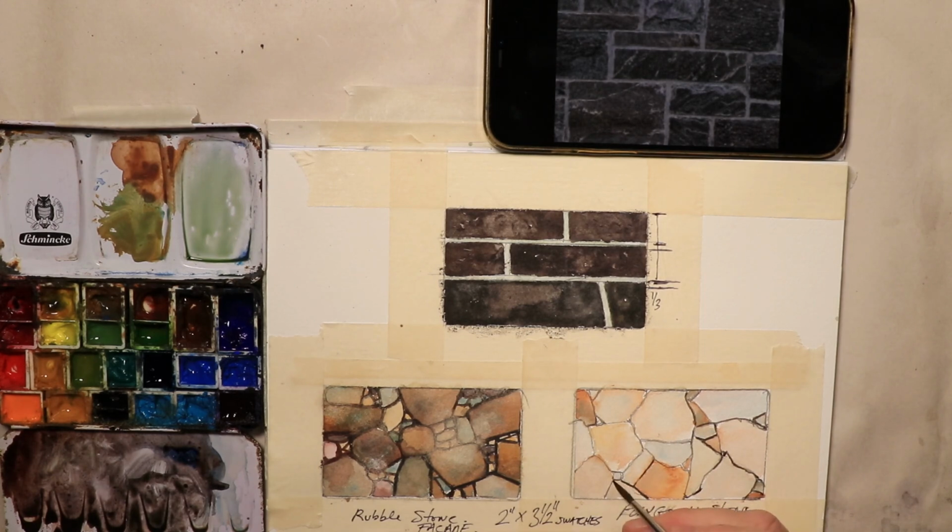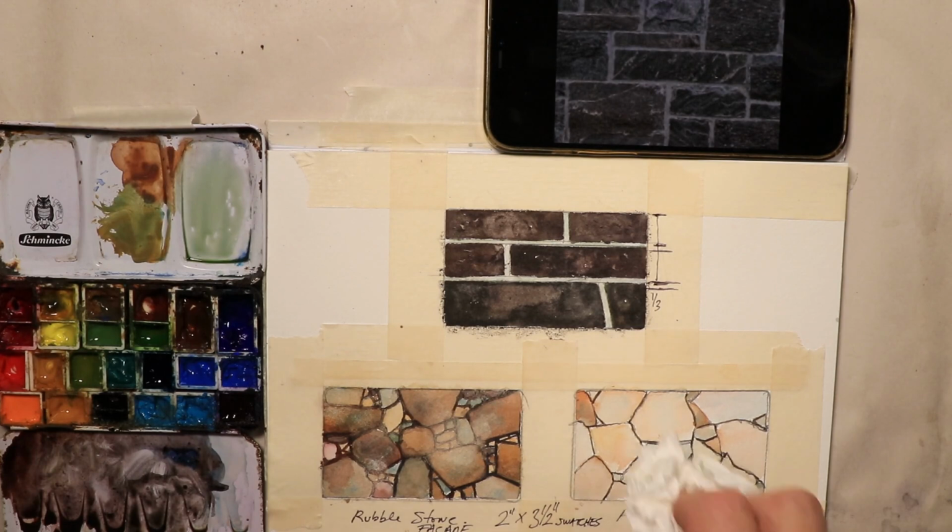This looks all right. I think it's good to kind of have this little bit of a darker line here. And again, you could leave just the pencil line there. That might be fine. But I did decide to just go in and do a little more detail here with the darker dark. And that's about it. I think that's fine. You could also do some blotting too once you do that.